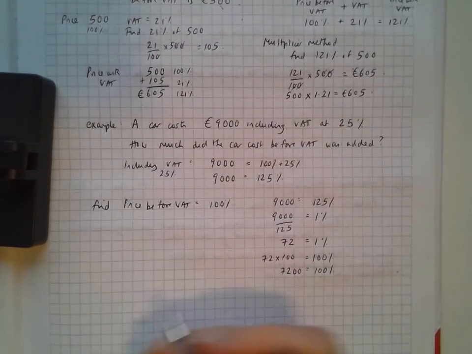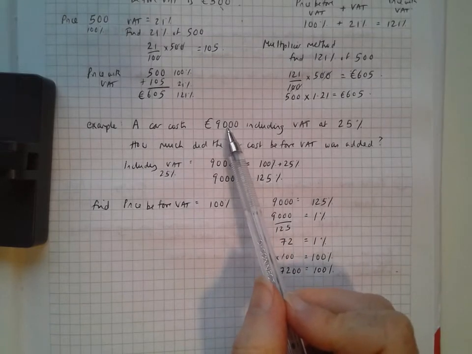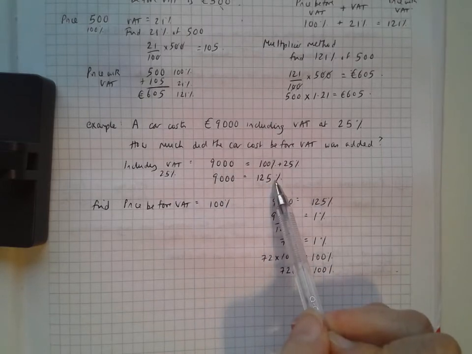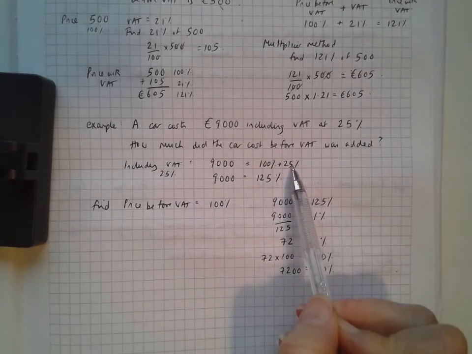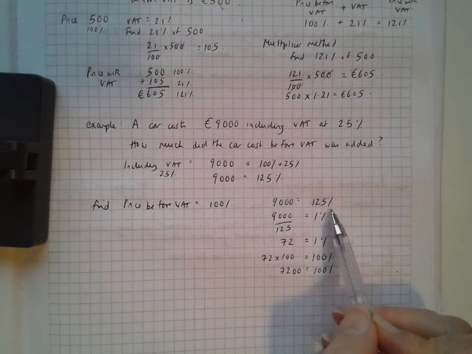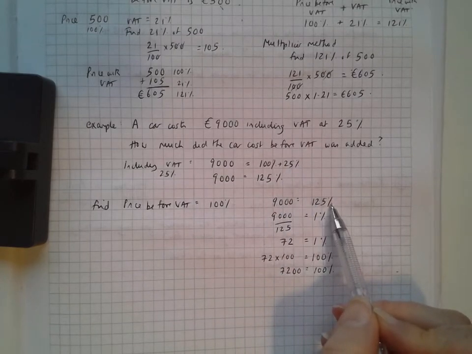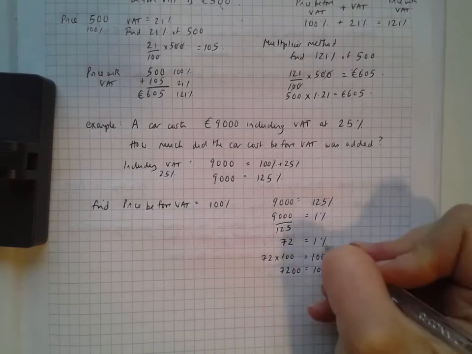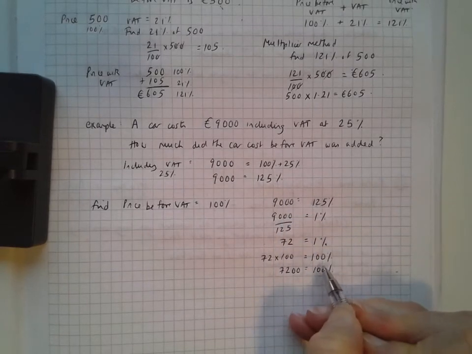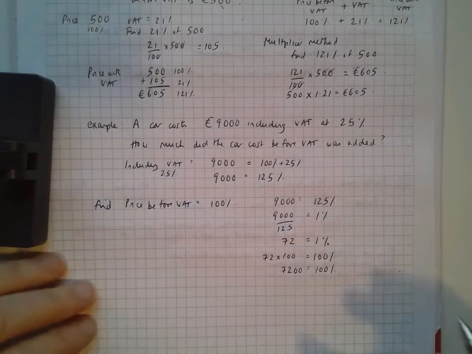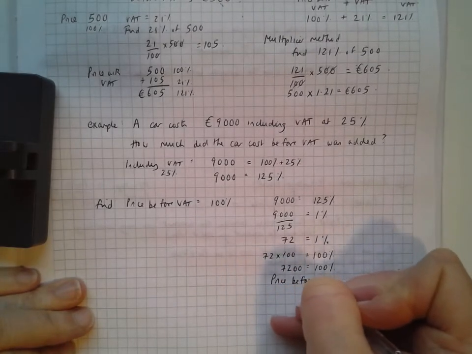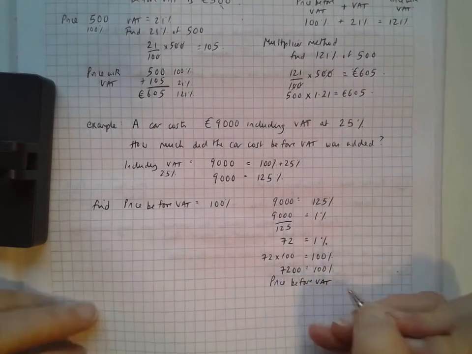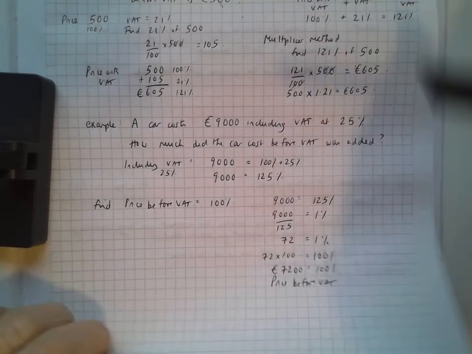Okay. We were told the price including VAT was 9,000. We realized that was 125%, because it was 100% of the price plus 25% of the price. So when we knew that 9,000 was 125%, we knew we had to divide by 125 to find 1%, which turned out to be 72. And then to find 100%, we multiplied 72 by 100. So the price before VAT was €7,200. Okay, that's really important. Now, next one.